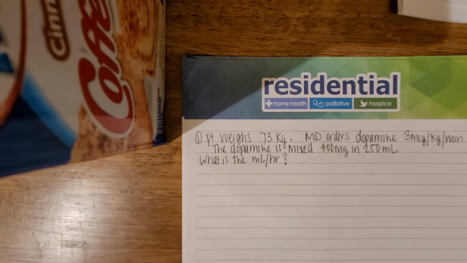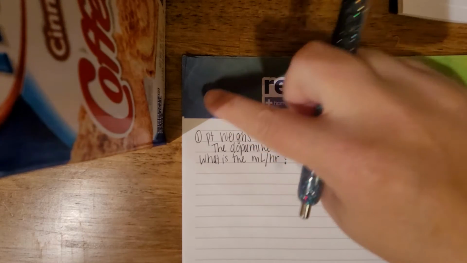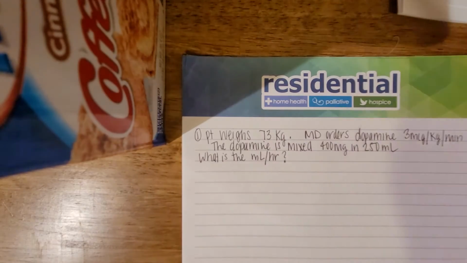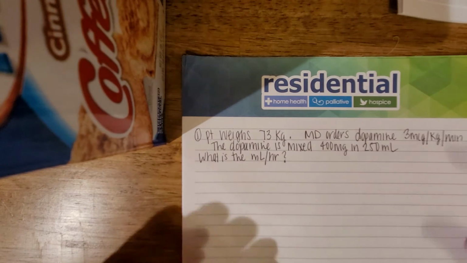Okay, I never promised to be a videographer, so there's this weird shadow here because I'm propping my camera up with coffee cakes, but don't mind that.